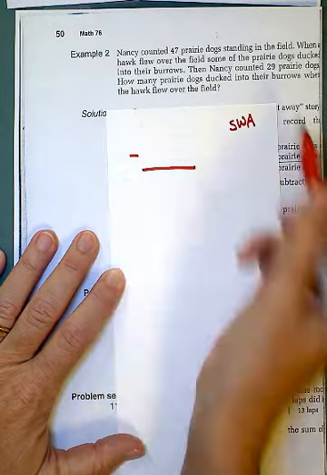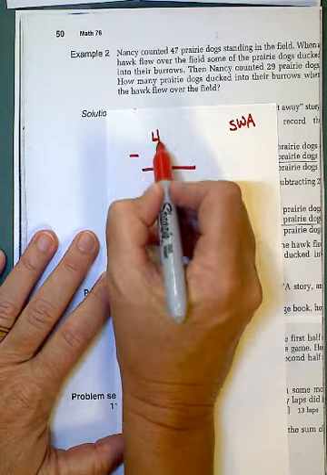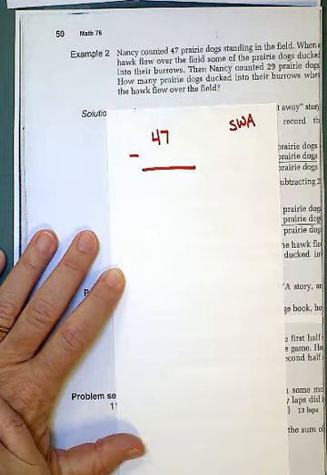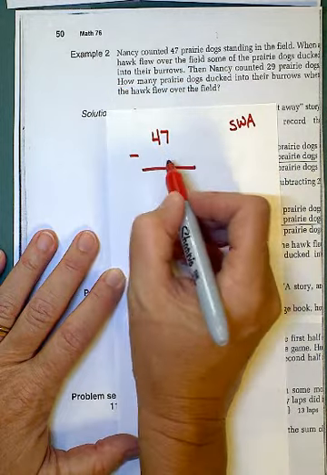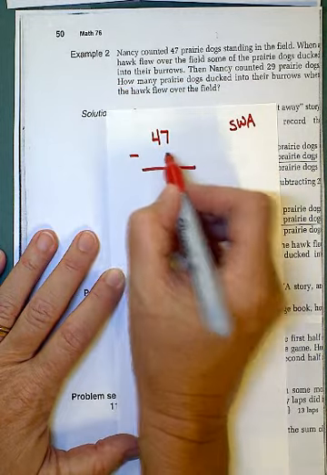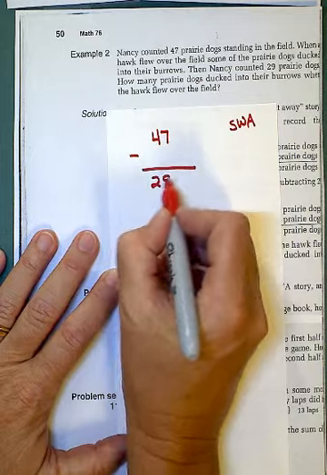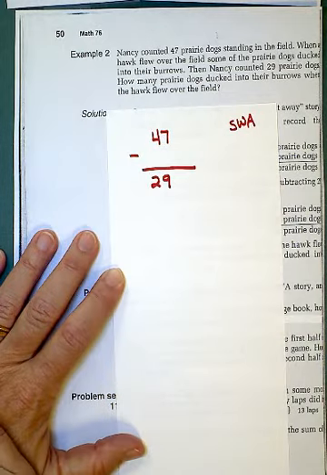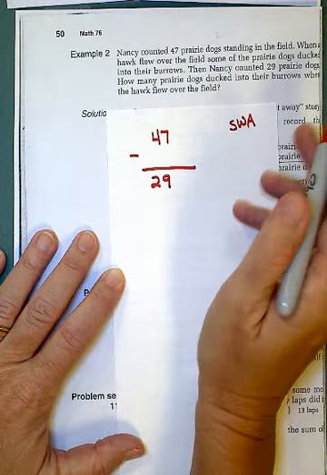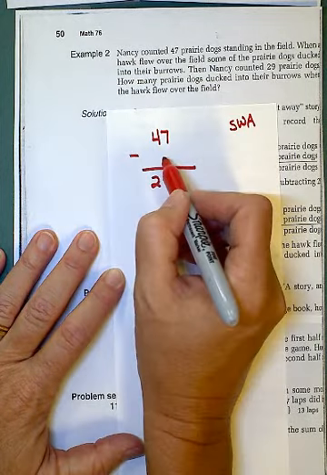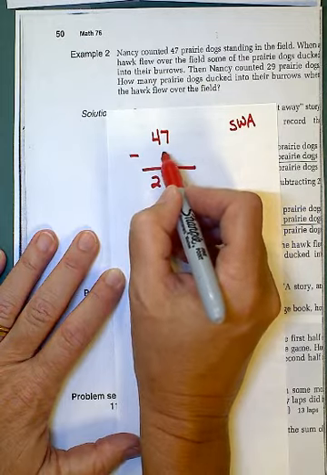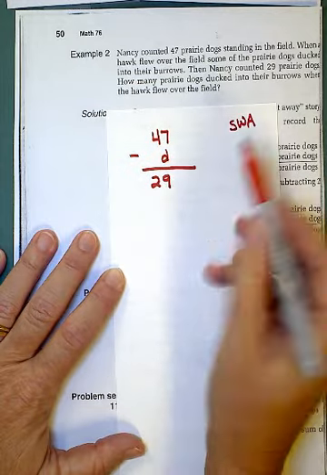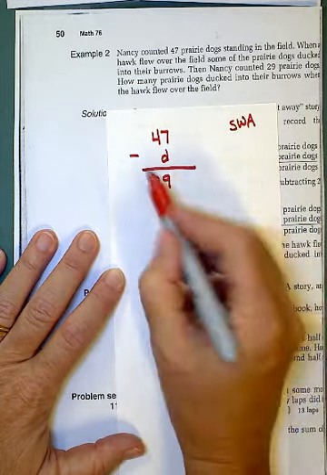We started with 47. We are told that some ducked into their burrows. We don't know how many. And 29 were left. We want to know how many ducked into the burrows. That is our missing information. We will use a letter. I'm going to use D for dog to show we have a missing piece of information.